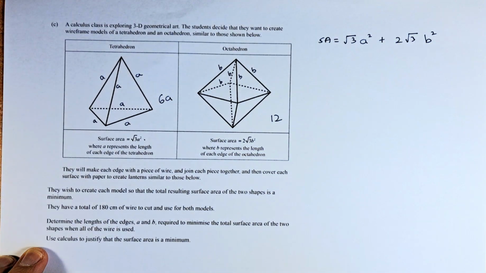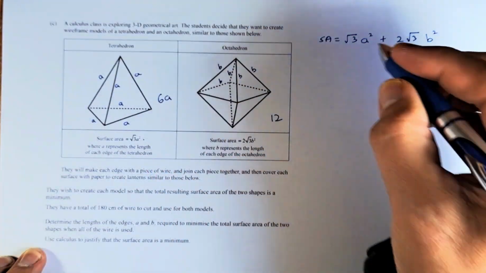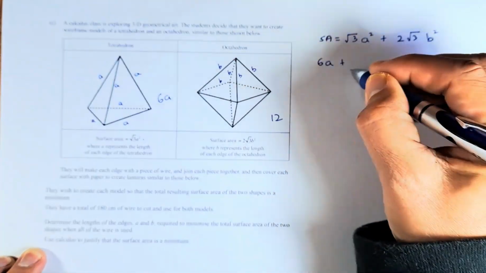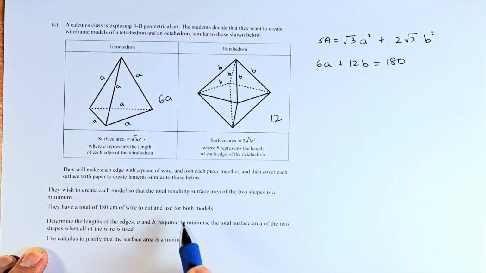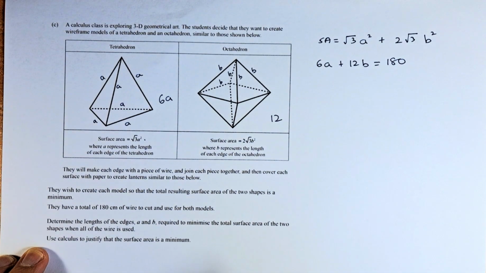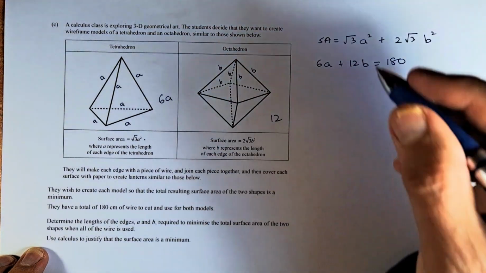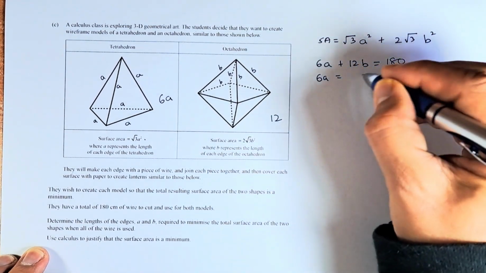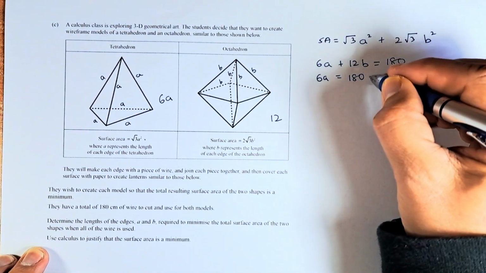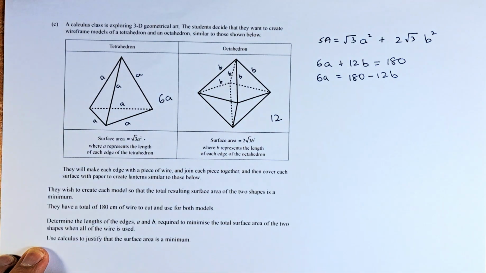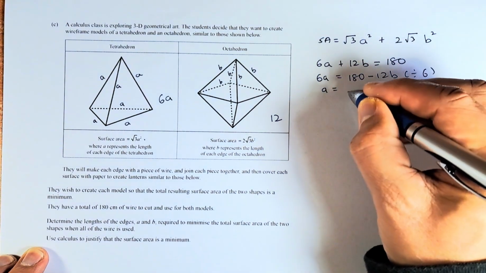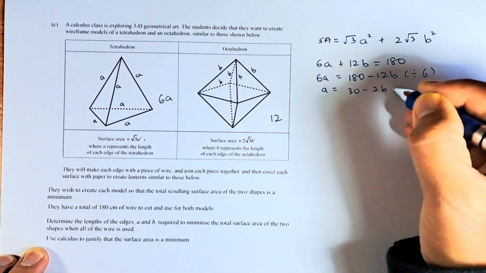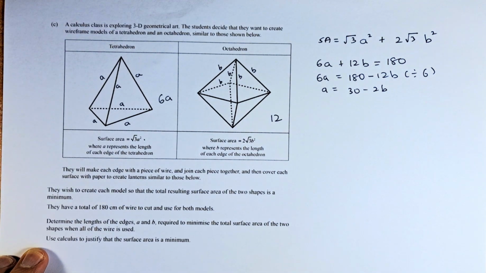Once we know this, we need to form an equation. There are 6 a's in a tetrahedron, so 6a plus 12b is equal to 180 centimeters. Now we're going to simplify. We can make A the subject of the formula, or B. We decide to do A because the marking schedule says A, so we're going to follow the marking schedule. We minus 12B on both sides, so 180 minus 12B, then divide by 6, and A is 30 minus 2B.